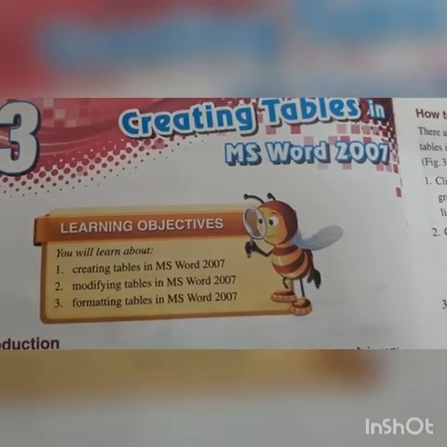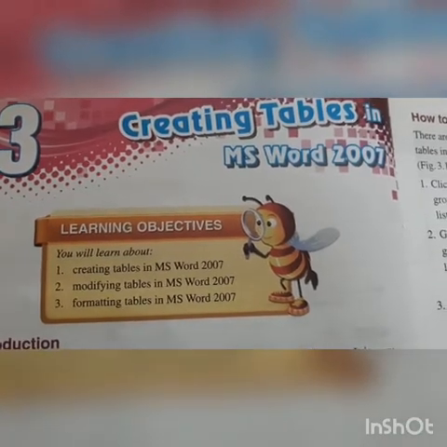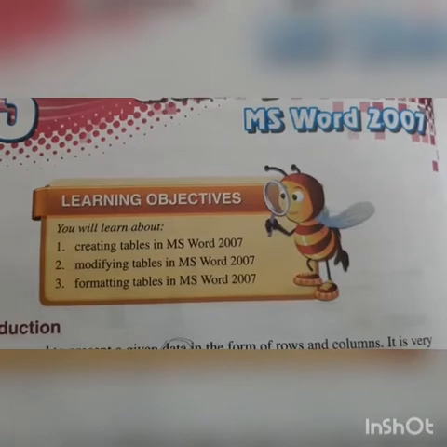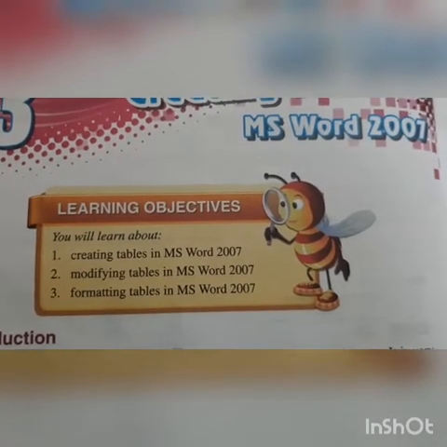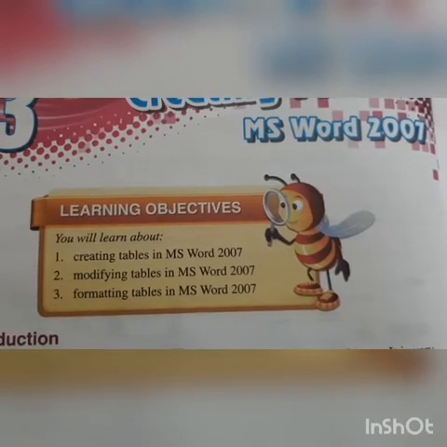Modifying tables in MS Word 2007. Formatting tables in MS Word 2007. First is how to create tables in MS Word. MS Word allows us to create tables in the form of rows and columns. Modifying table means that we can make changes in the table that we have created.